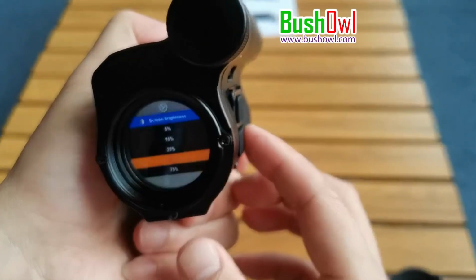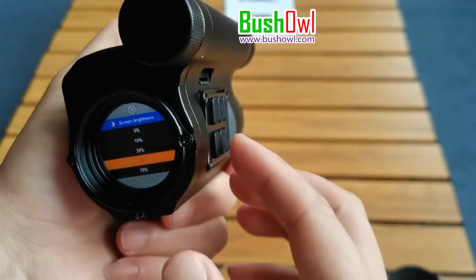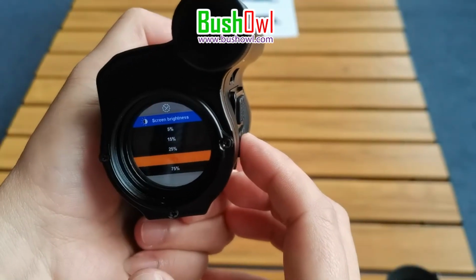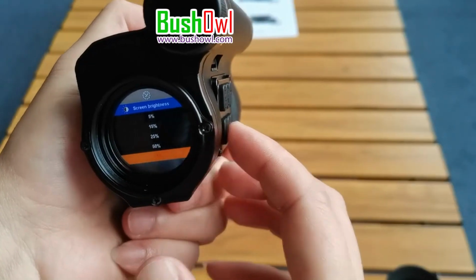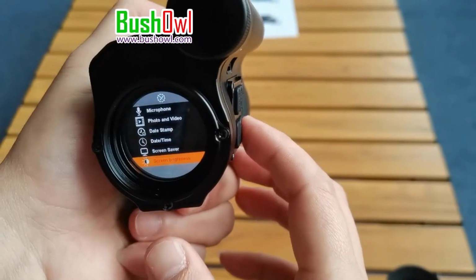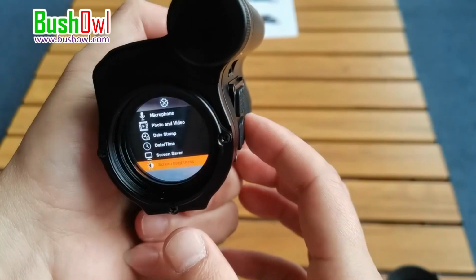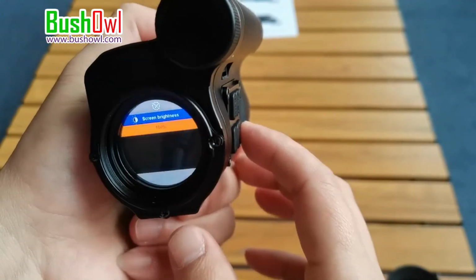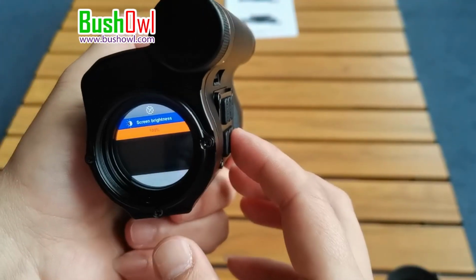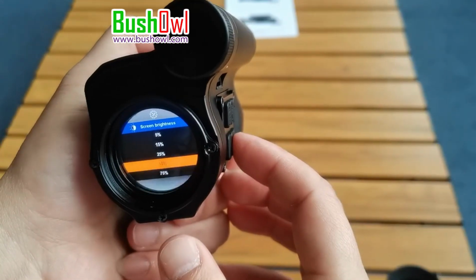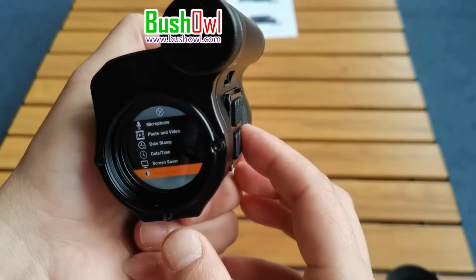This is the screen brightness adjustment. If you feel the screen is too dark and you want it to look brighter, go to a brighter tone, where you can adjust it to 100%. So if it's too bright and looks uncomfortable, and you want to make it darker, this is all possible.